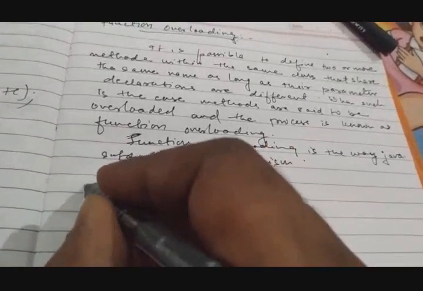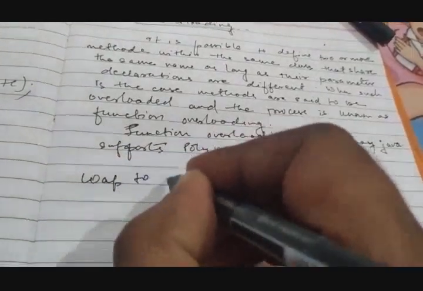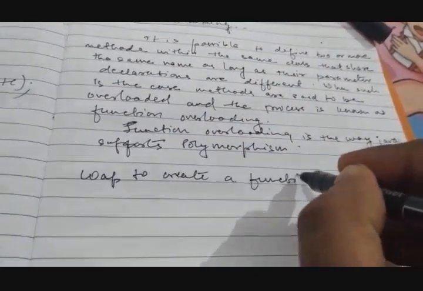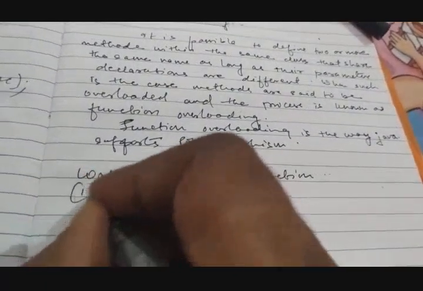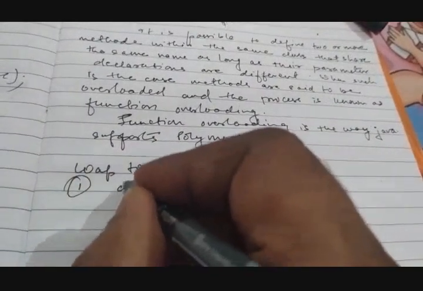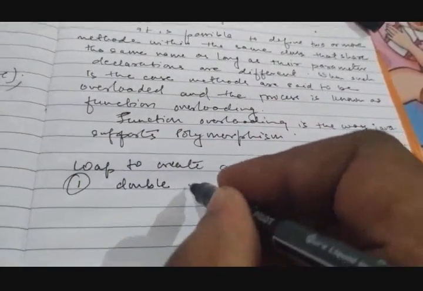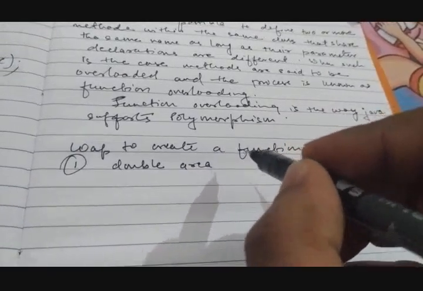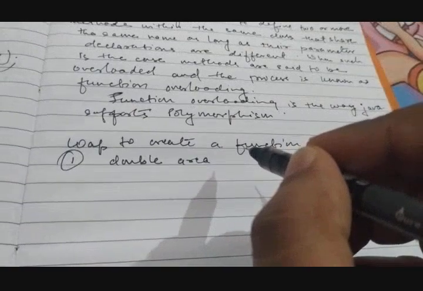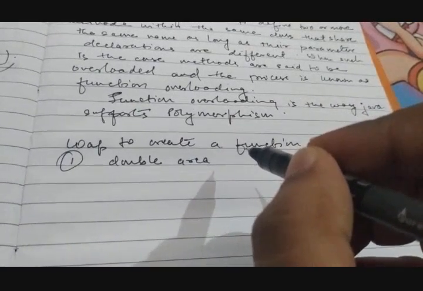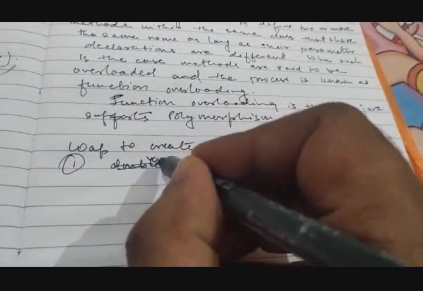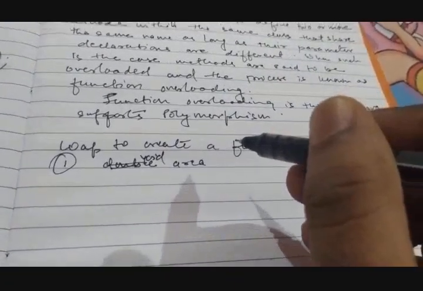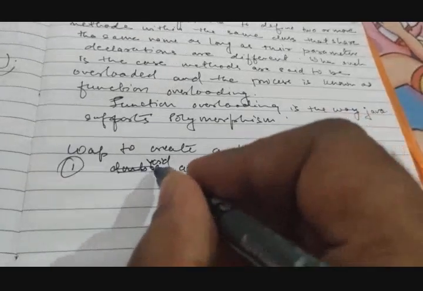Write a program to create a function. Number one, double area, or should I go with a void area first? Let it be void area. In another program we will move on with the return type.